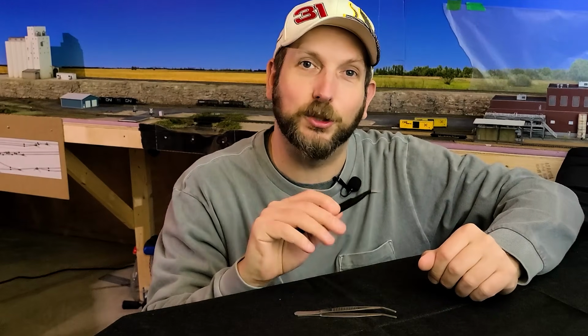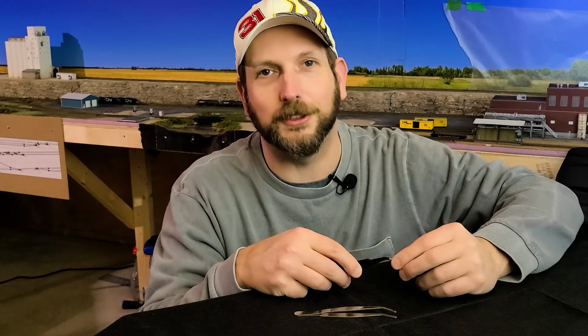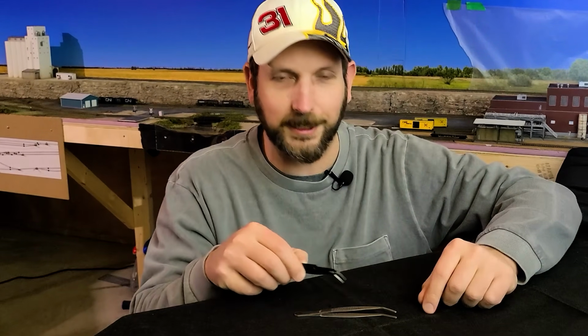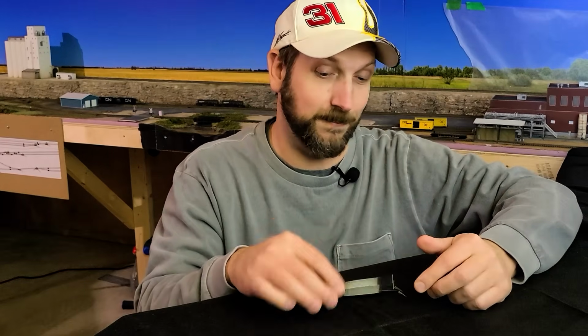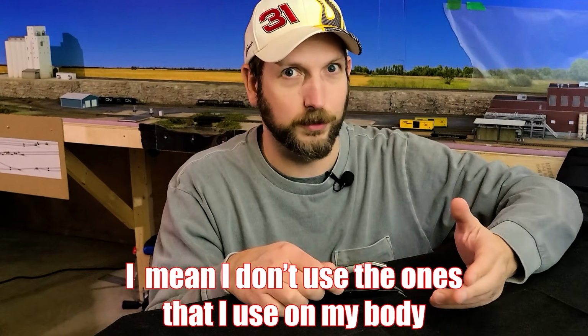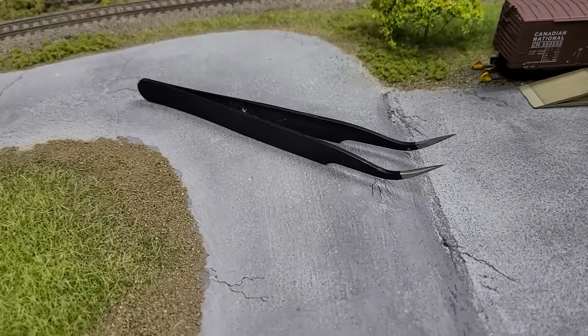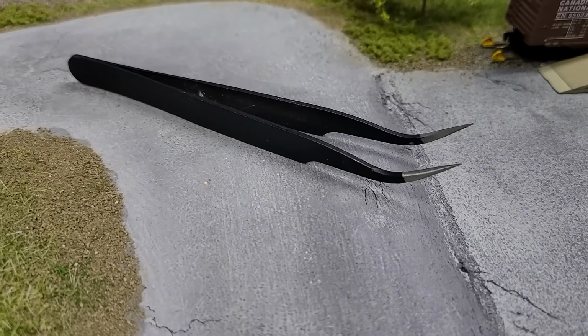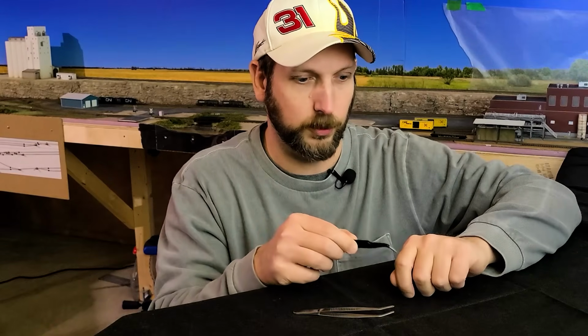I forgot to mention tweezers. These are vital to kit building and doing fine detail on your layout. I have like 5 different pairs of them. Of course, they're dedicated to the hobby. They're not the ones from the bathroom, but I highly recommend getting one with like this needle point. Very, very sharp. In fact, so sharp that it will stab you.